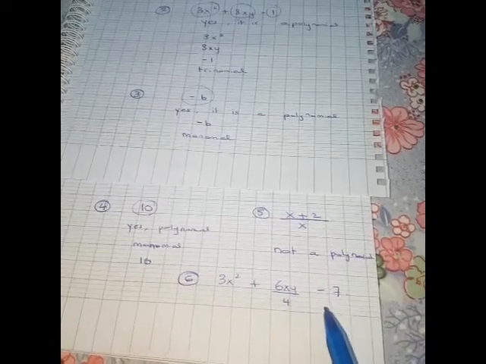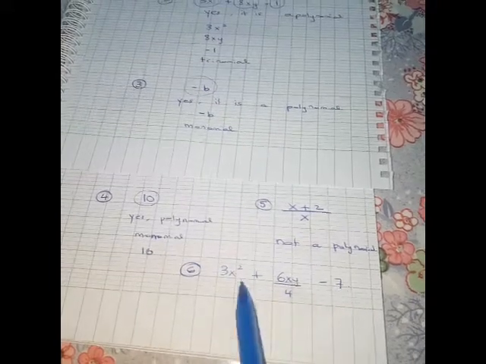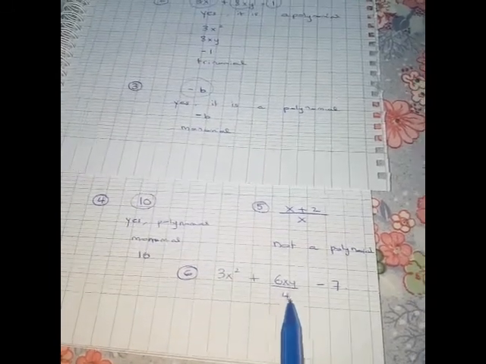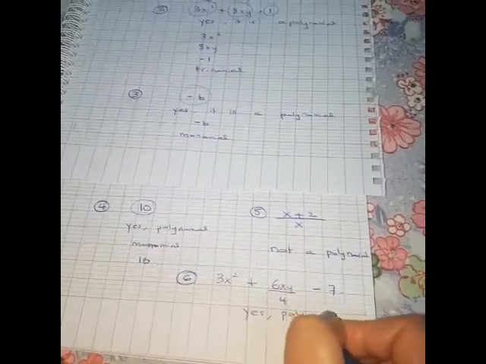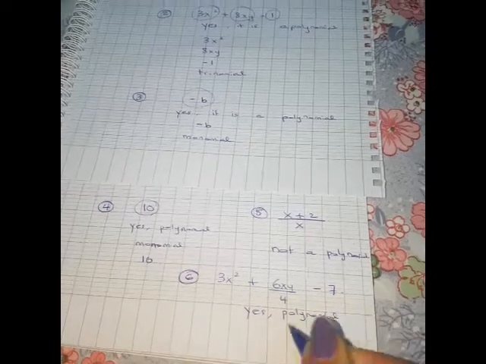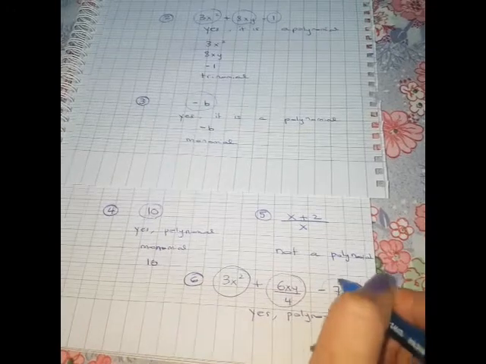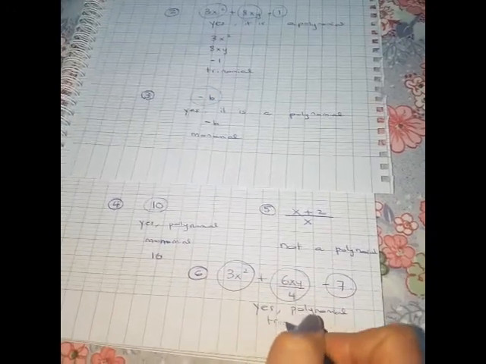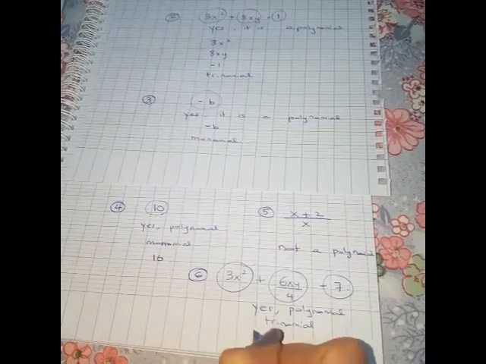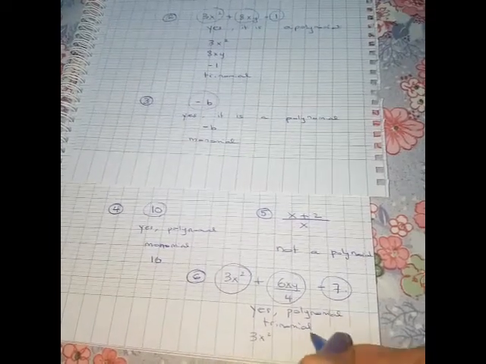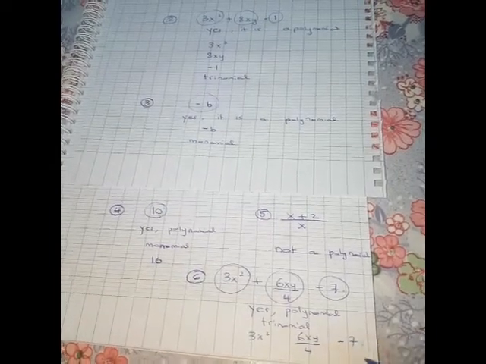Is this a polynomial? Does it have a negative exponent? None. Does it have a denominator of a variable? No. So yes, it is a polynomial. And then how many terms? 1, 2, 3. So it's a trinomial. I need to list the terms. It is 3x to the second, 6xy over 4, and negative 7. So I listed them.